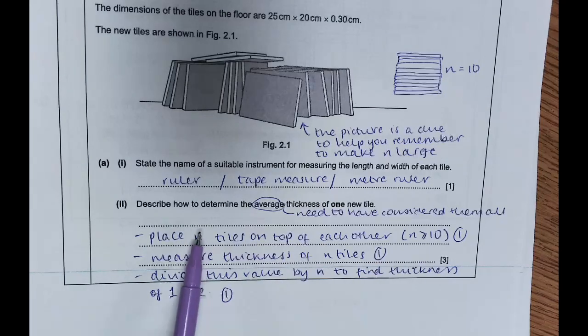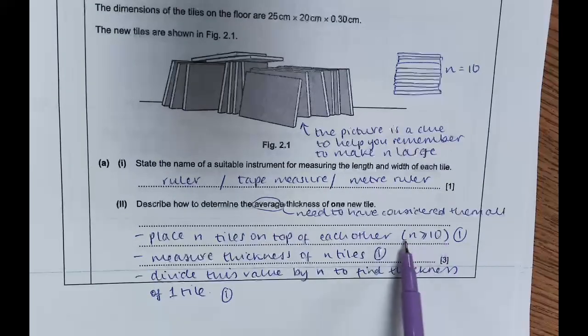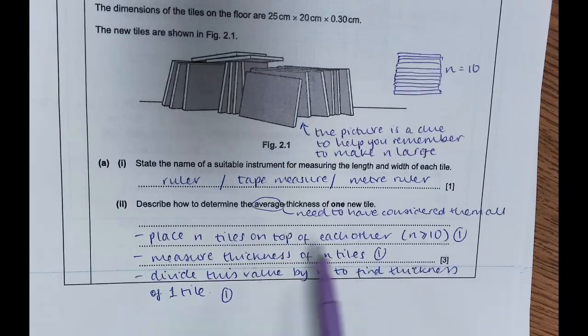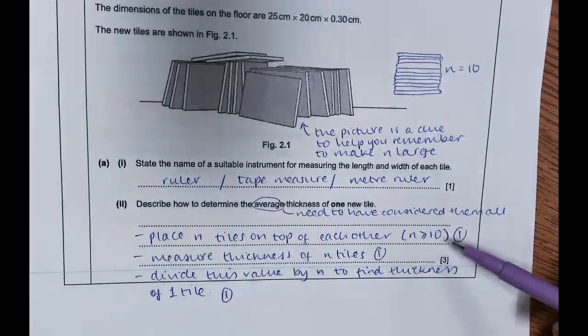So we place n tiles on top of each other. So n is a number, and you had to have n greater than or equal to 10 for them to consider it an okay number. So place 10 tiles on top of each other, or anything higher than 10. Measure the thickness of n tiles. So for instance, measure the thickness of 10 tiles. Divide this value by n, divide this value by 10 to find the thickness of 1. So you're basically saying stack an amount on top of each other, measure the thickness of the whole amount, divide by the number you stacked to find the thickness of 1 for each mark there.